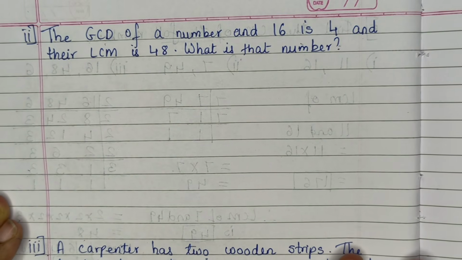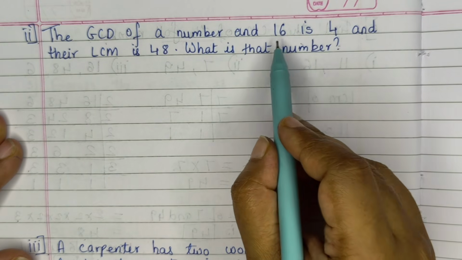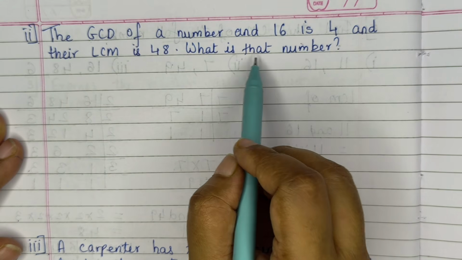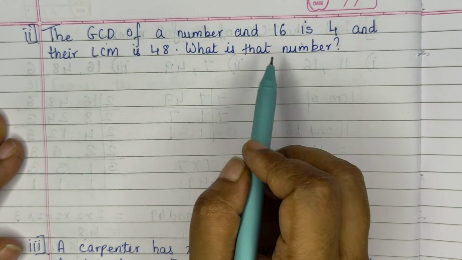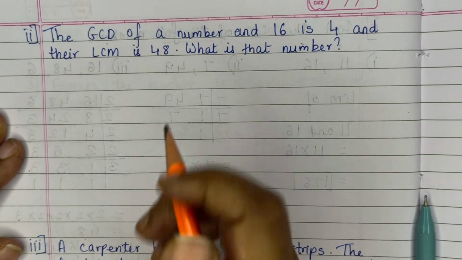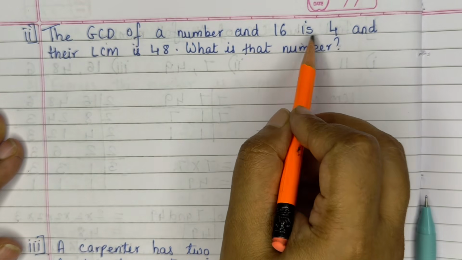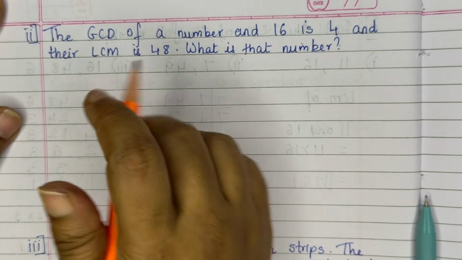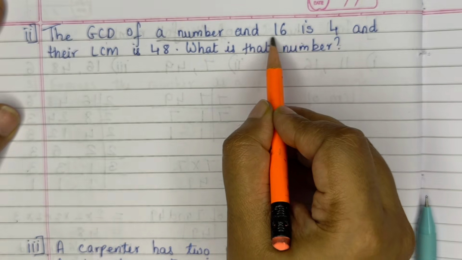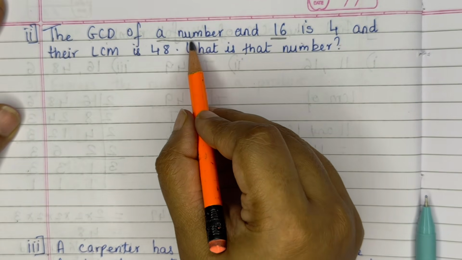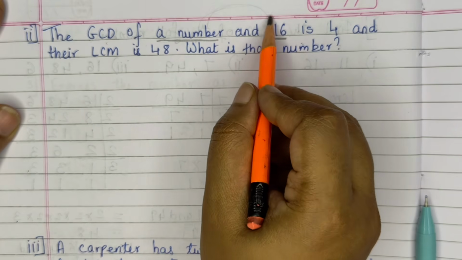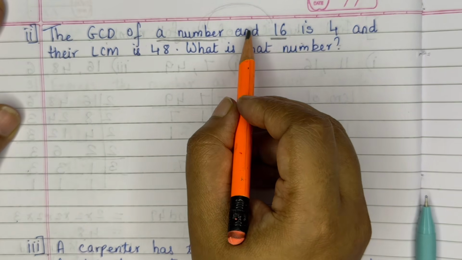Now see the second sum of question number 6. The GCD of a number and 16 is 4 and the LCM is 48. What is that number? We have to find that number. See the first sentence: the GCD of a number and 16. These are the two numbers given here, one number and another number, so the product of two numbers is of these.